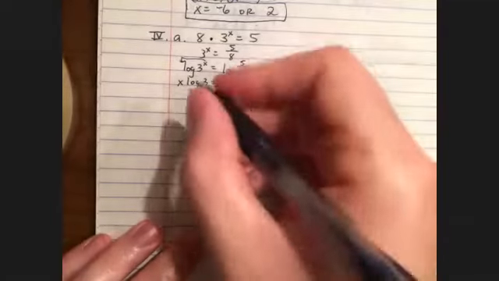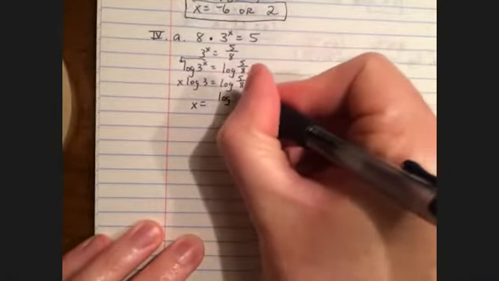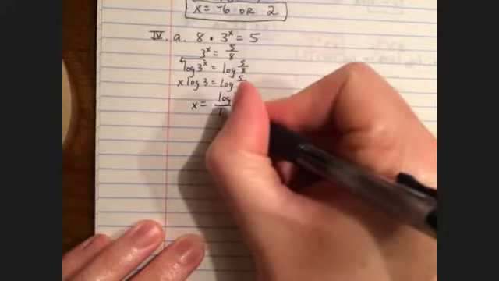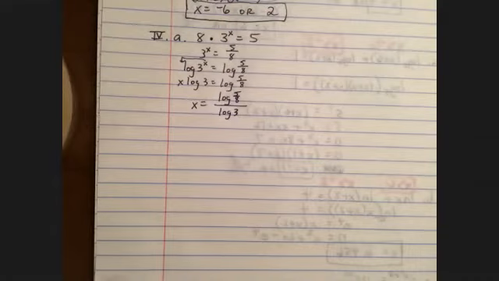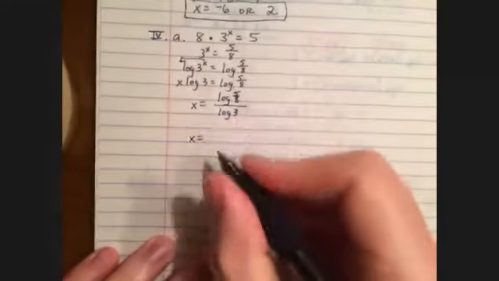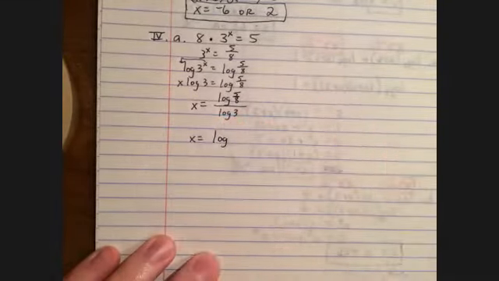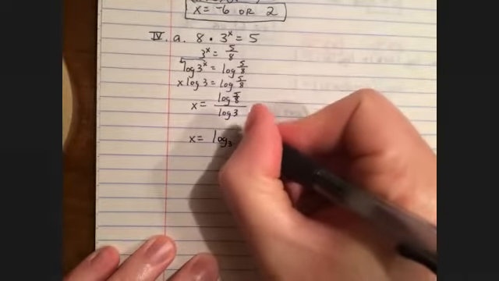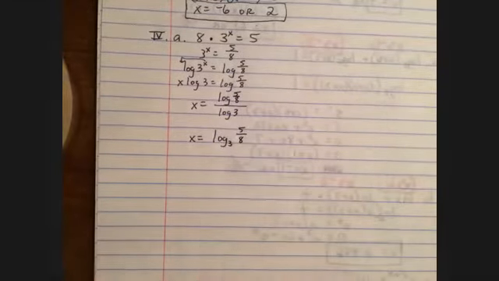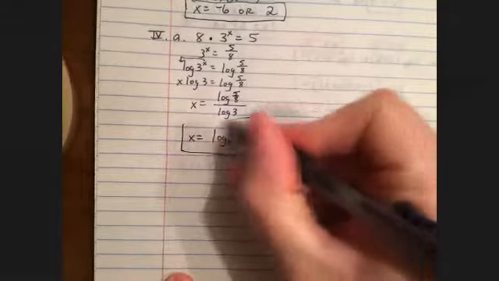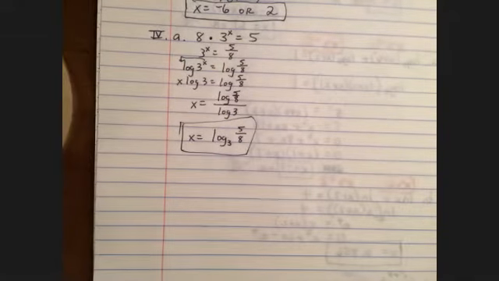So now we want to take this x and isolate it. So we'll say that x is equal to log of 5/8 over log of 3. And then using our change of base, we can write that just as one logarithm. So this would be log base 3 of 5/8, just going in the other direction. So that's one way of going about solving it.